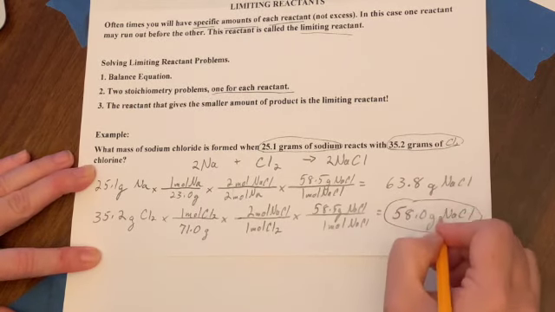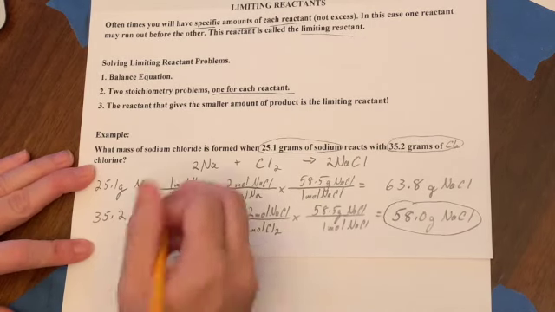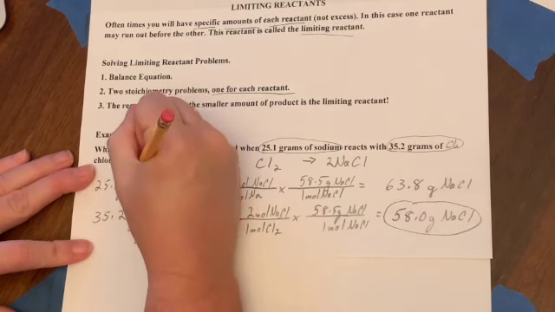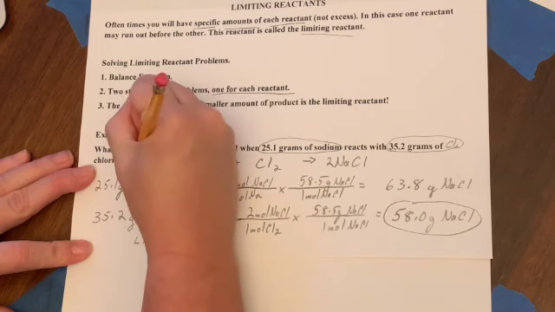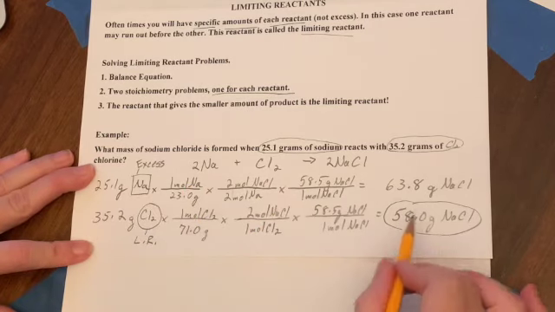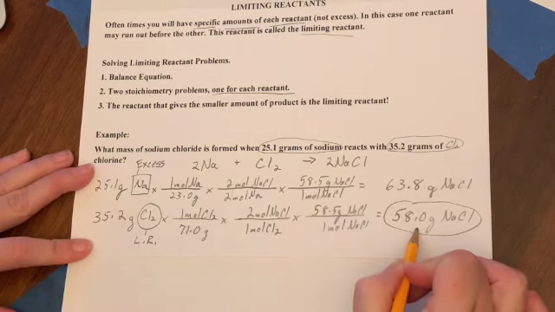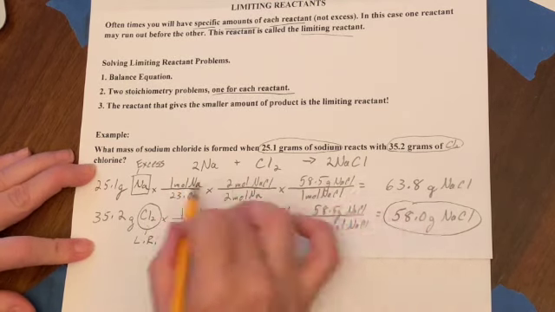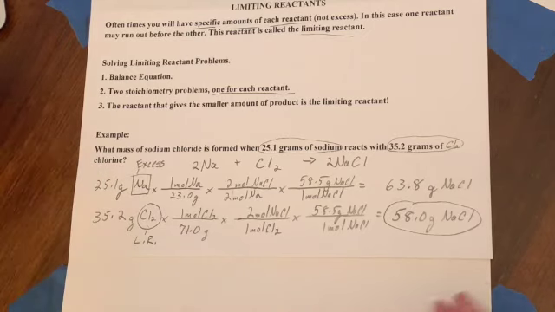Because once I've made 58.0 grams, my chlorine runs out. That chlorine is your limiting reactant, which would mean my sodium here is my reactant in excess. So again, we did 2 stoichiometry problems. We then chose the one that produced the smallest amount of product, because once this is produced, chlorine runs out. If you don't have any more chlorine, you have no more reaction. All right, great. Let's go on ahead and do our next example.